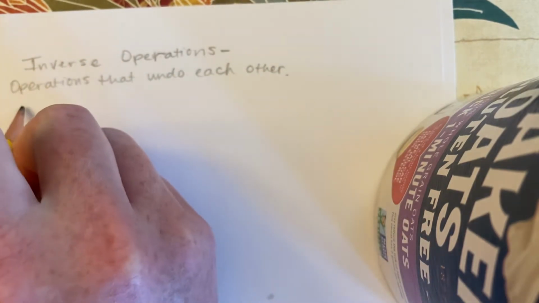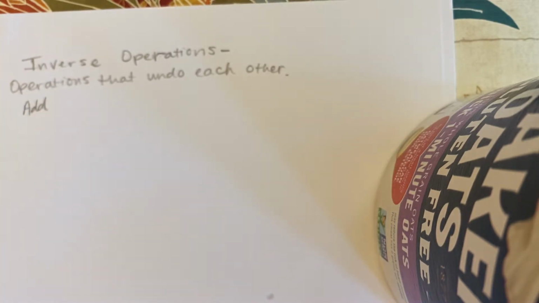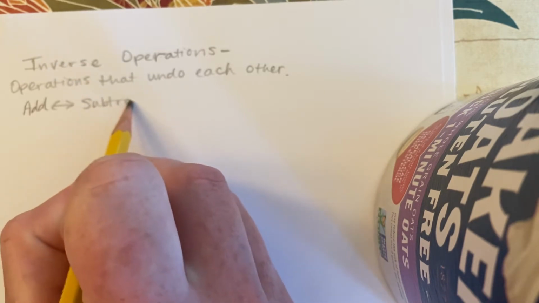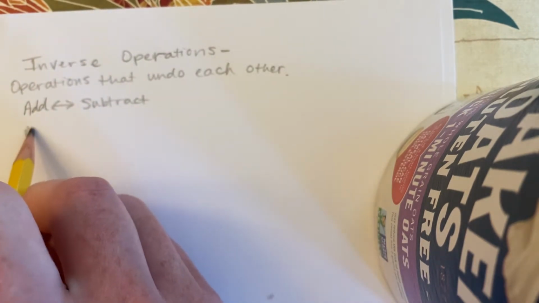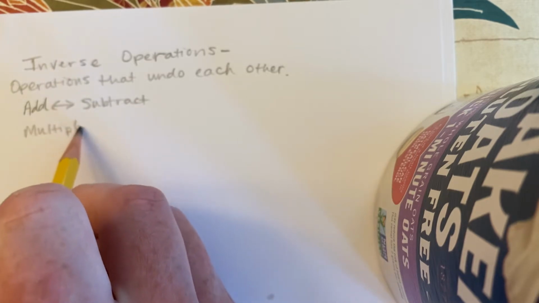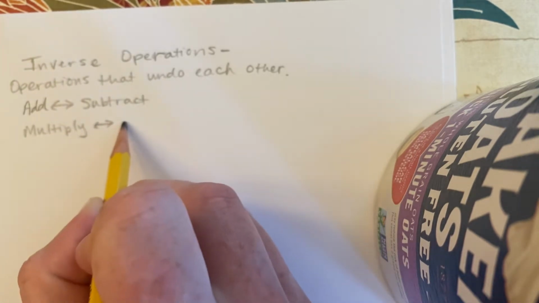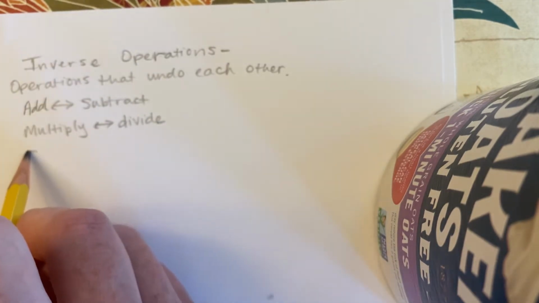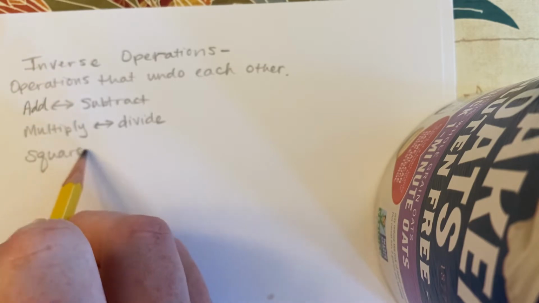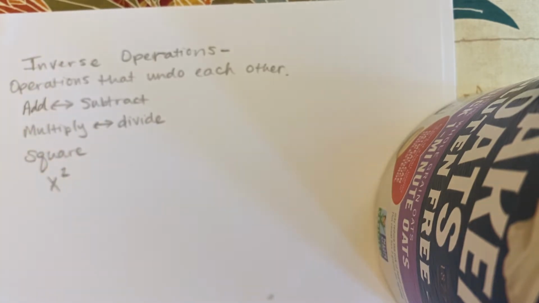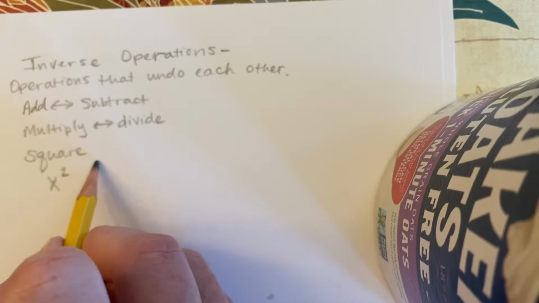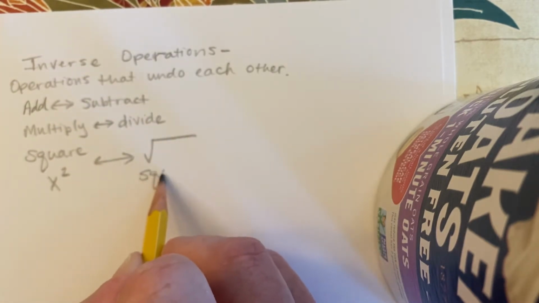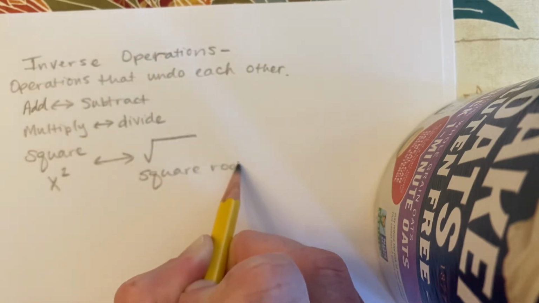For instance, if I were to add something, what would undo addition? Subtracting. If I were to multiply, what is something that would undo multiplication? In other words, what's its opposite? You should be thinking divide. If I square something, that is to say raise it to the second power, how do I undo that? In your head, you should be saying, take the square root. That undoes it.